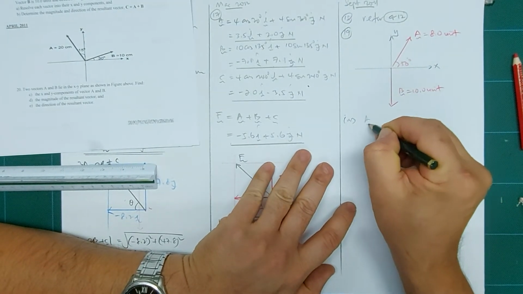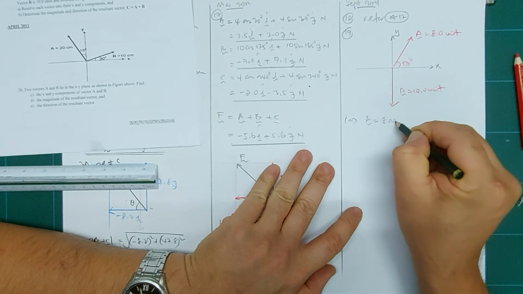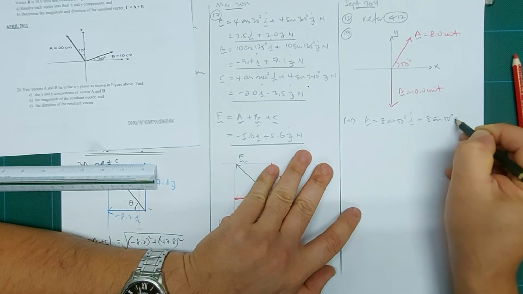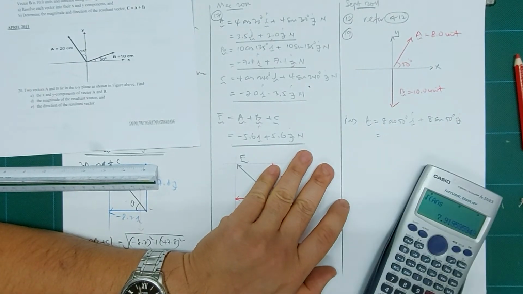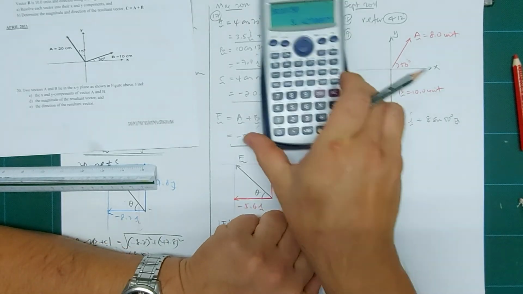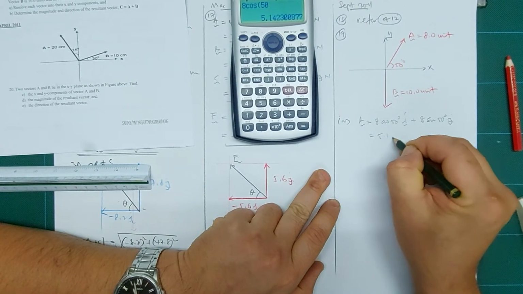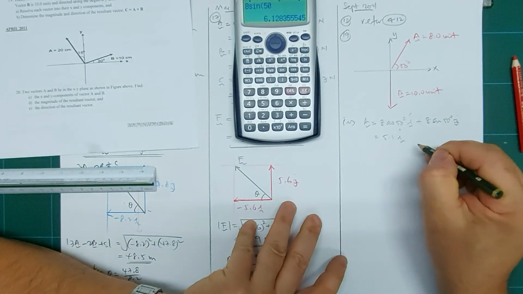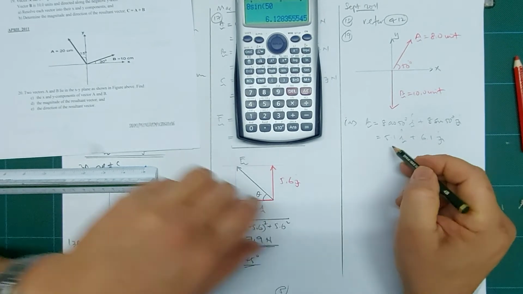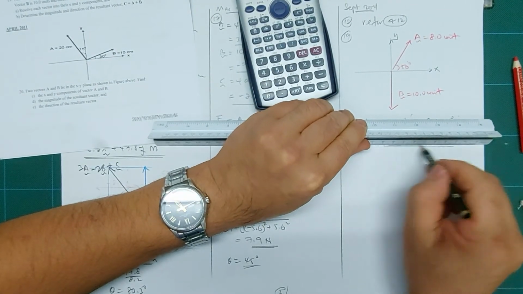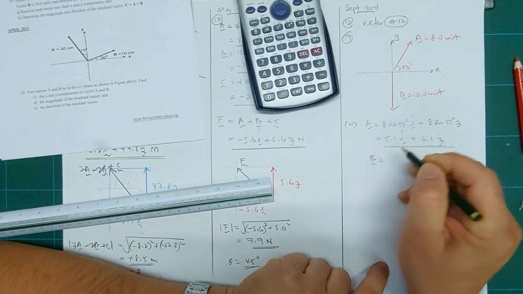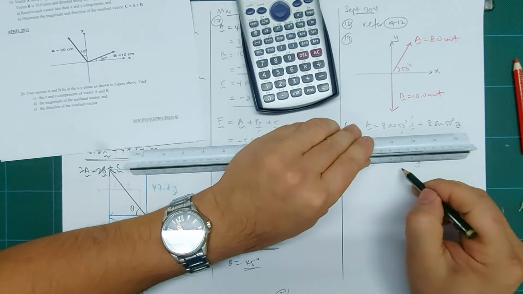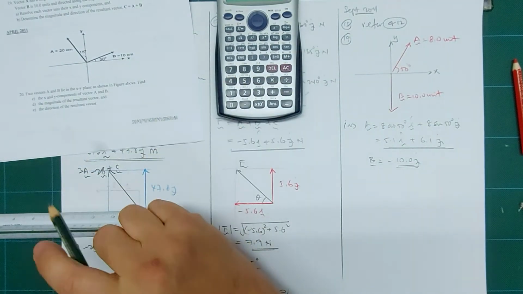Our A is equal to 8 cosine 50 I plus 8 sine 50 J. So 8 cosine 50 is 5.1 I, and 8 sine 50 is 6.1 J. That is our i and j component for A. And B is easy because B is pointing downward. That is exactly negative 10 J.